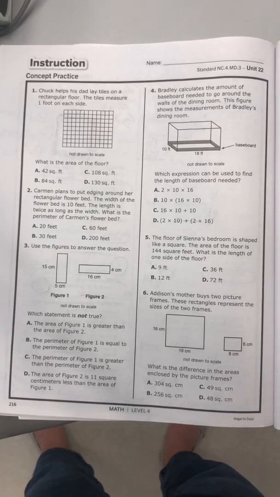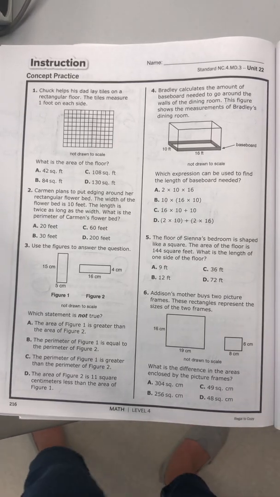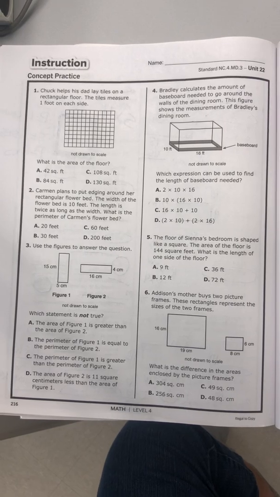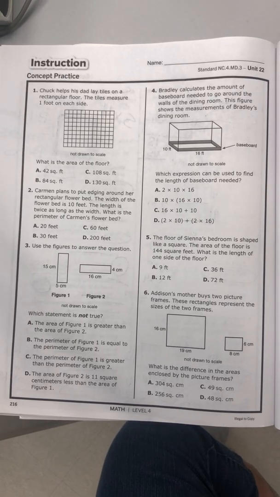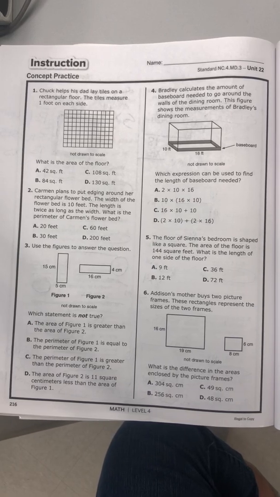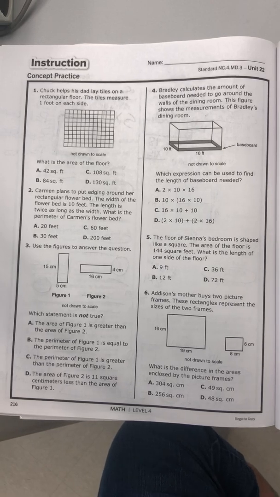Okay, we're on page 216. Yes. Which page? 216. Only 216? Yes. Yes, okay. You're welcome. Thank you.